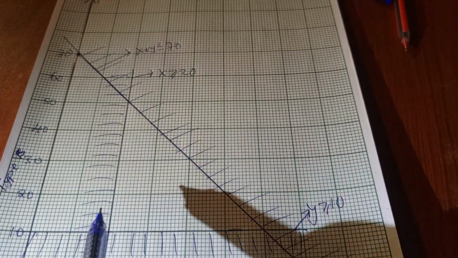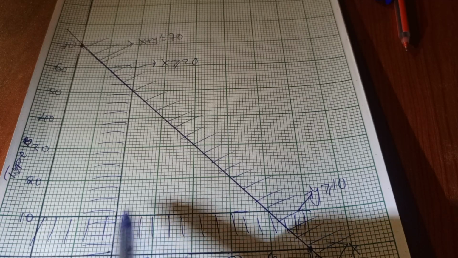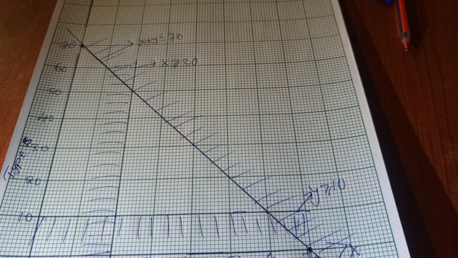We need to pick the points here. So pick how many corners we have here. We have 1 here, 2 here, 3, and 3 are together. So we can pick a point here.